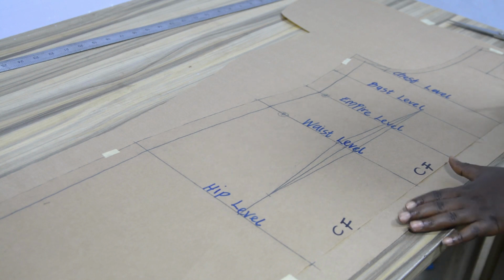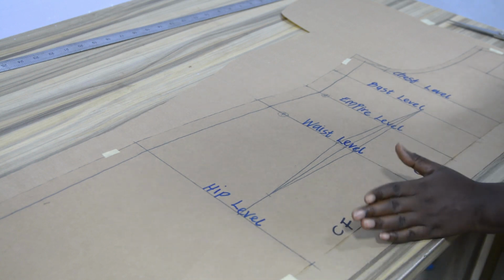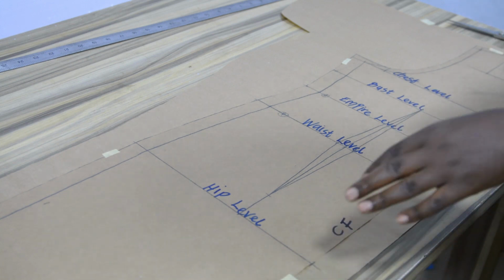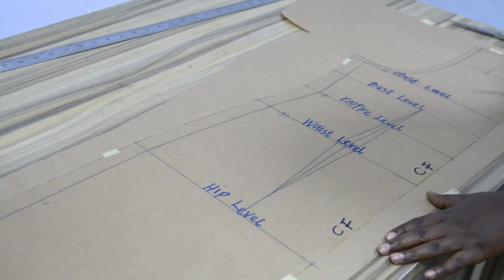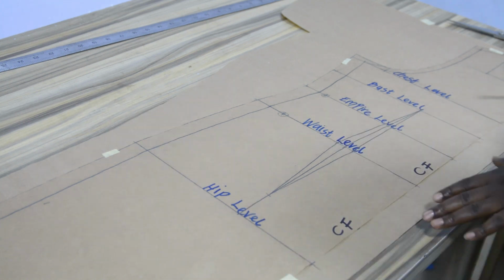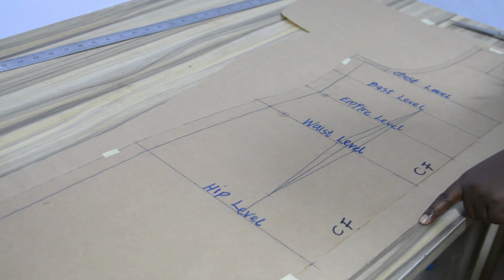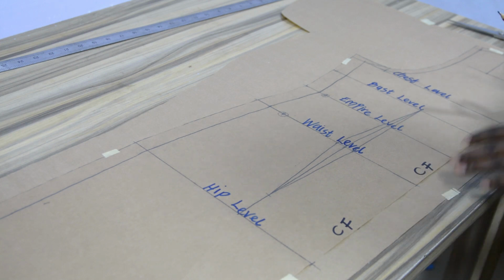Now for the center back, this is optional. You can skip the step and cut out the back panel on fold, but as for me, I want to shape the center back in order to remove the unnecessary excess at the center back. As you can see, I did not align the 2 edges equally. You can see I have some spaces by the side.